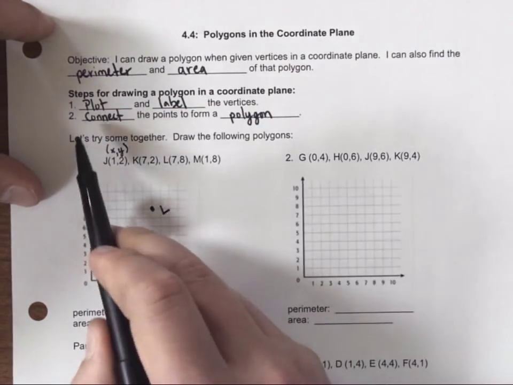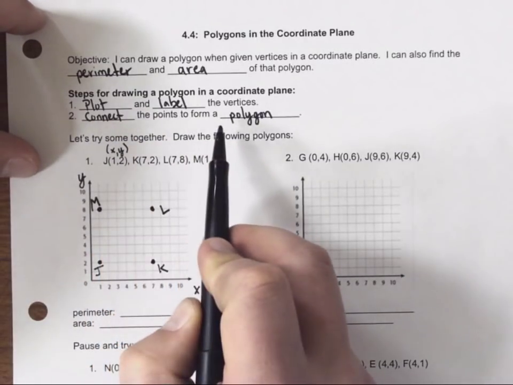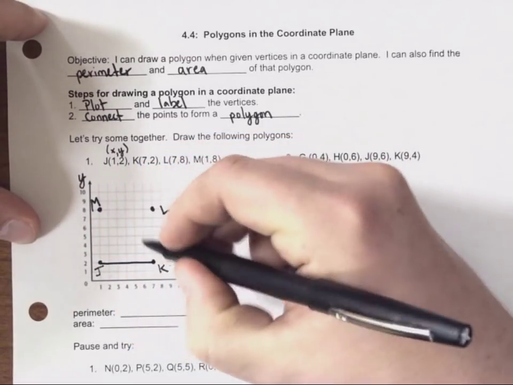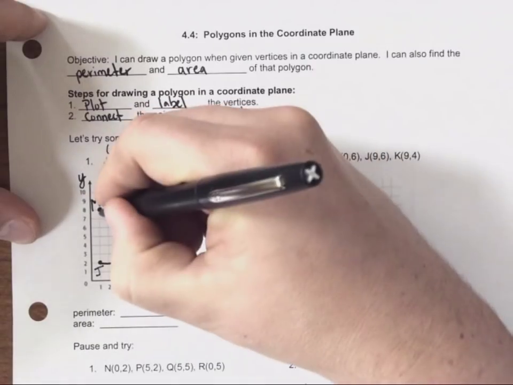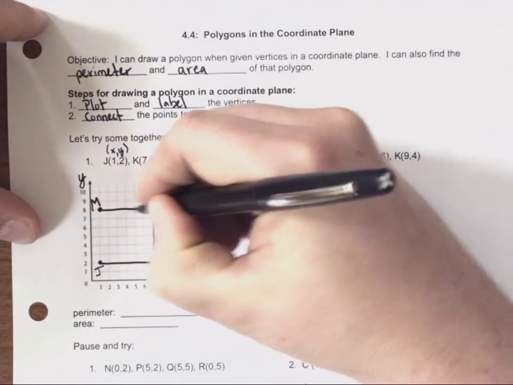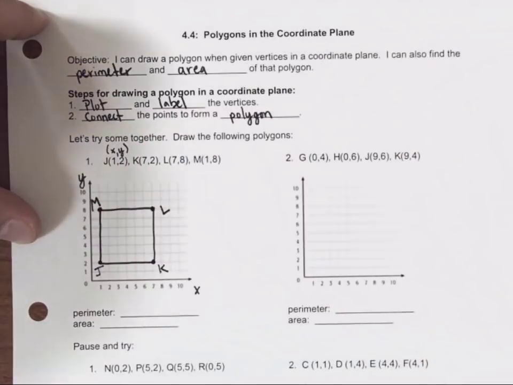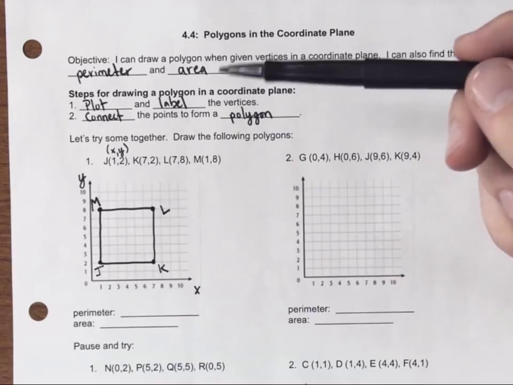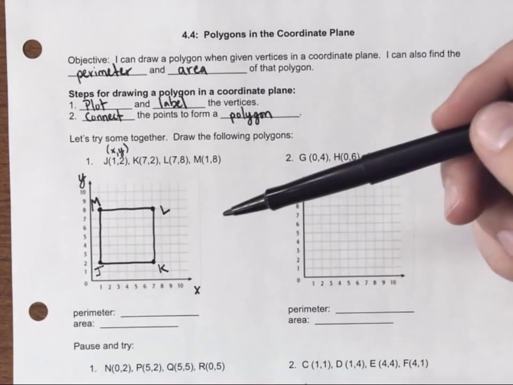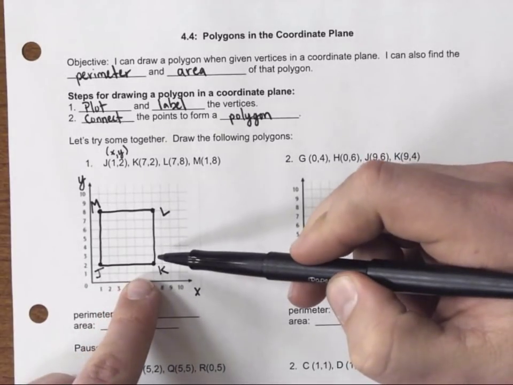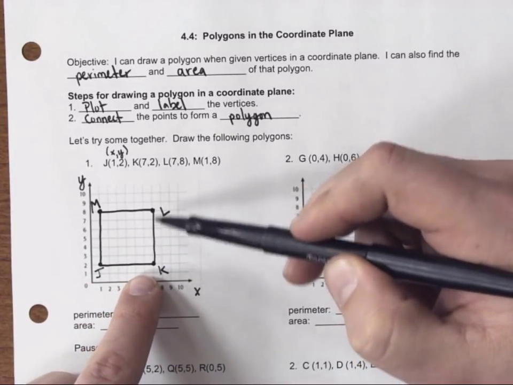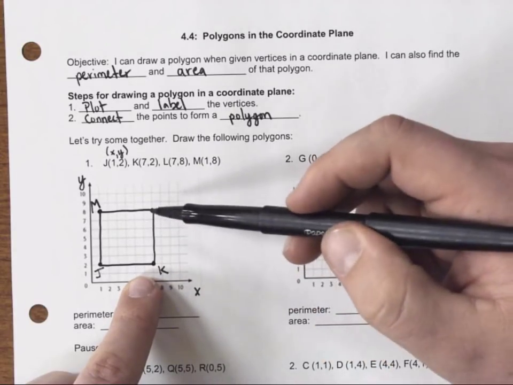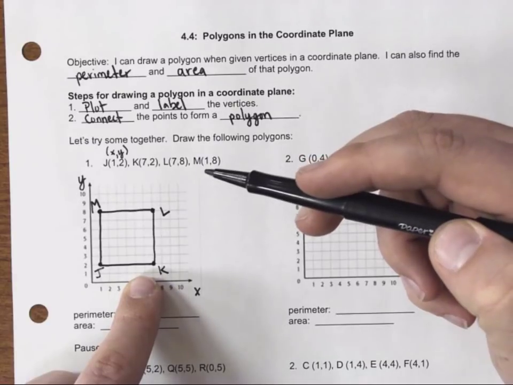Okay, now the second step is that we need to connect the points to form a polygon. So we're going to go from J to K to L to M and back down to J. So now we're going to use this picture to help us find the perimeter and the area. So remember, when we have a shape on a grid, we have no labels for inches or centimeters or feet. All we have is little square units. So we need to count them ourselves.